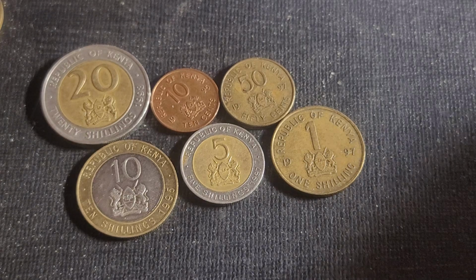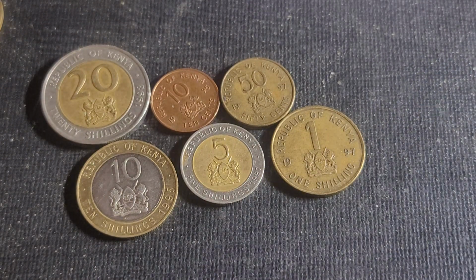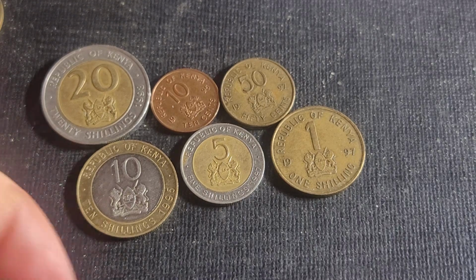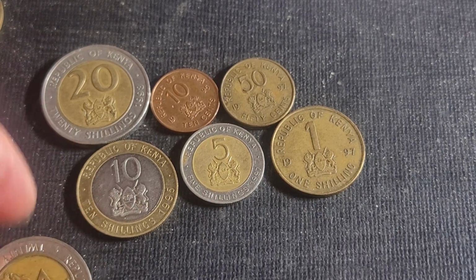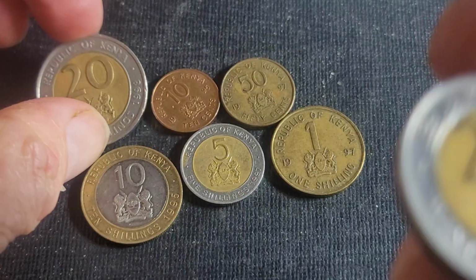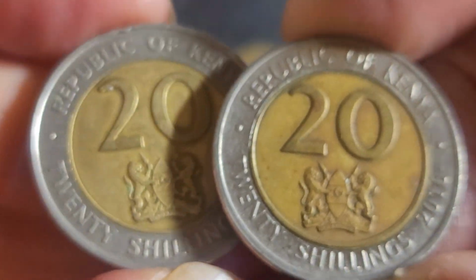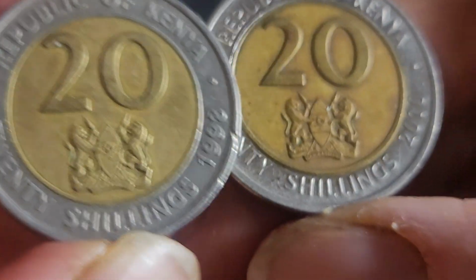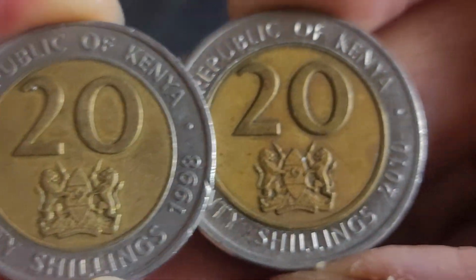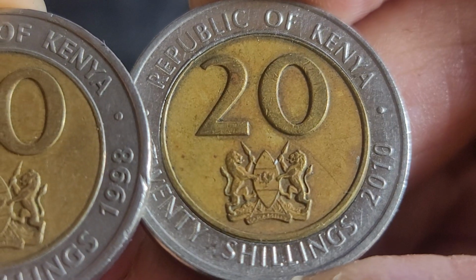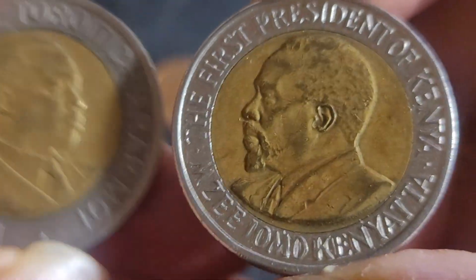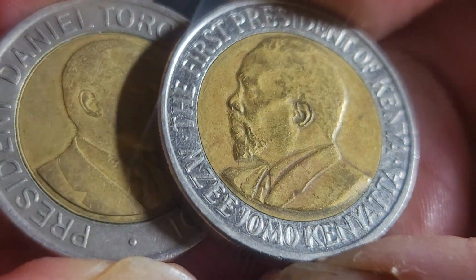Okay, so in 2005 they had another change in currency. The 5, 10 and 20 shilling were the same, but they just changed the portrait on the back of the coin. So here's the front of the coin, 20 shillings. We have just a coat of arms, Republic of Kenya, 20 shillings. It's a 2010 version, and they're both bimetal. But on the back, they changed it back to President Kenyatta.